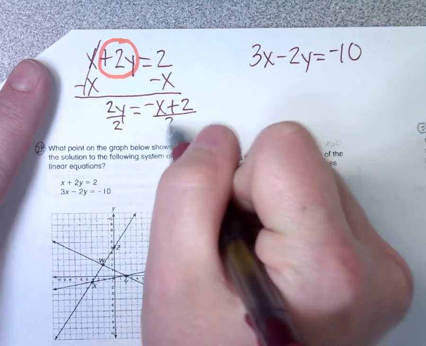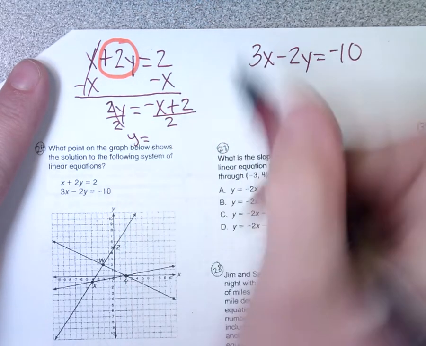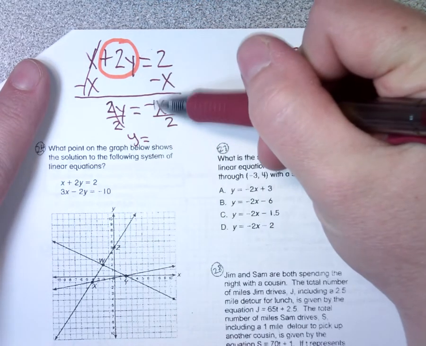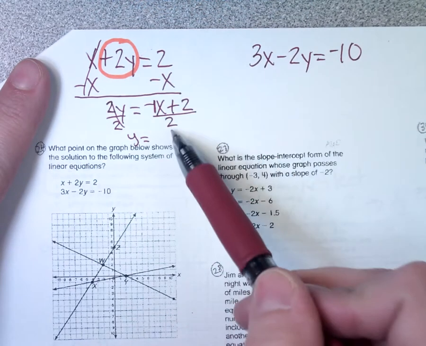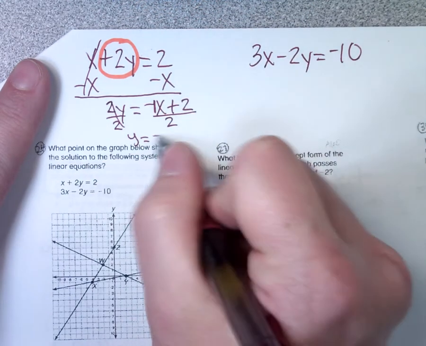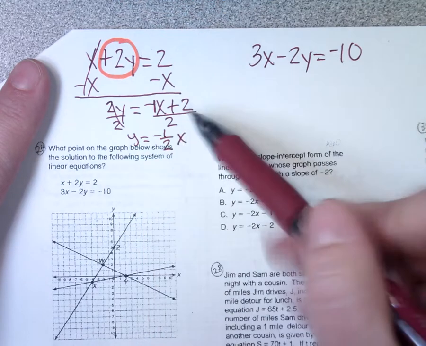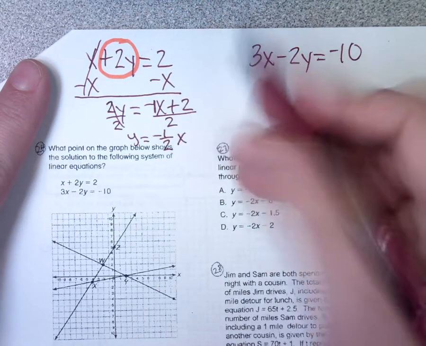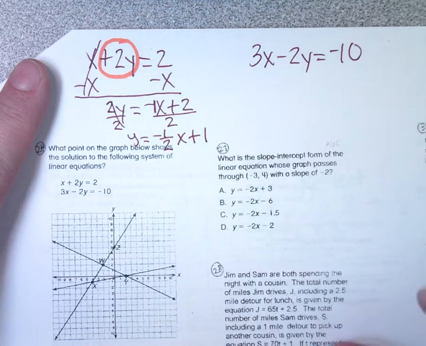Divide by 2. So I'm going to divide both sides by 2. And then this x here has a 1 in front of it. You just don't see it. So this is a negative 1/2 x. And then what's 2 divided by 2? 1.